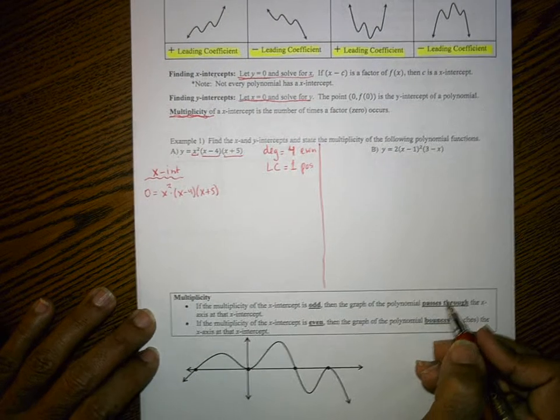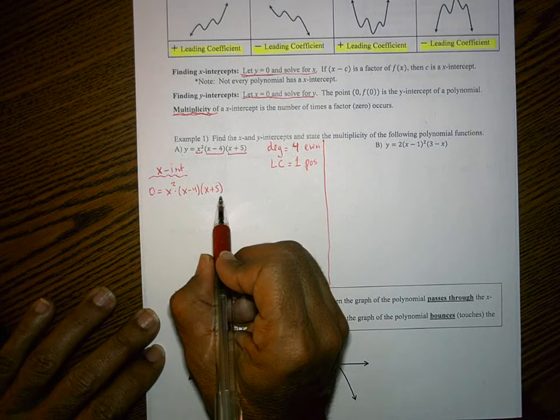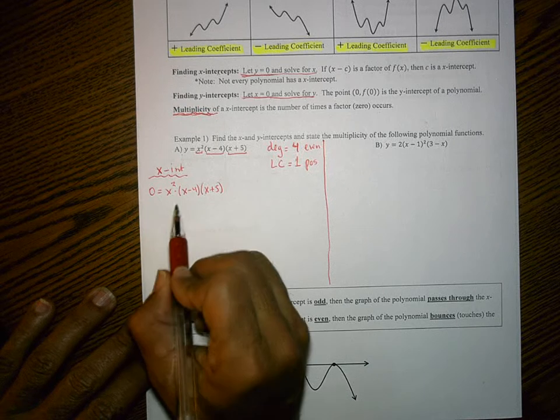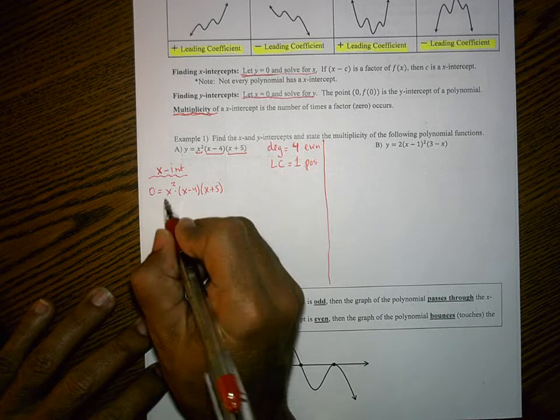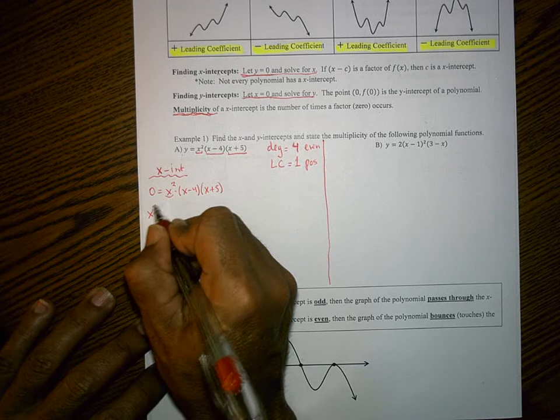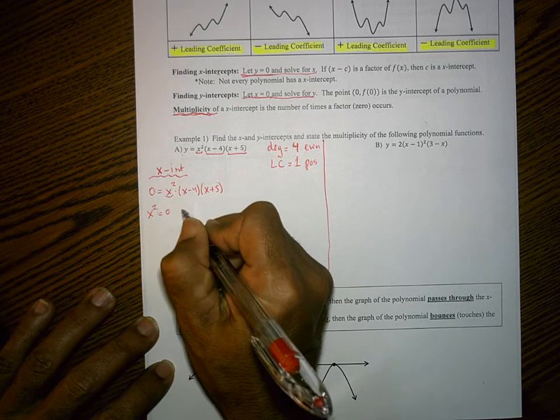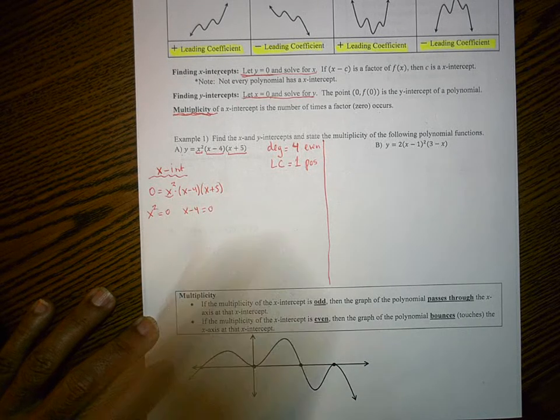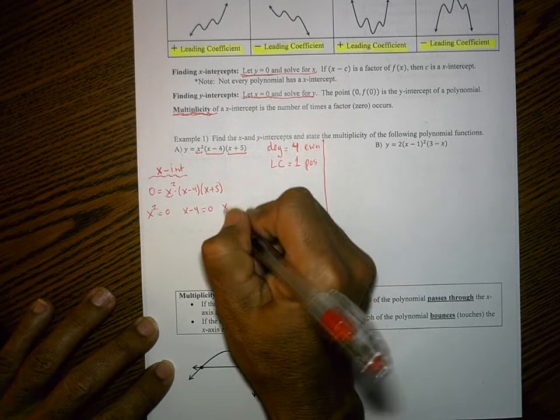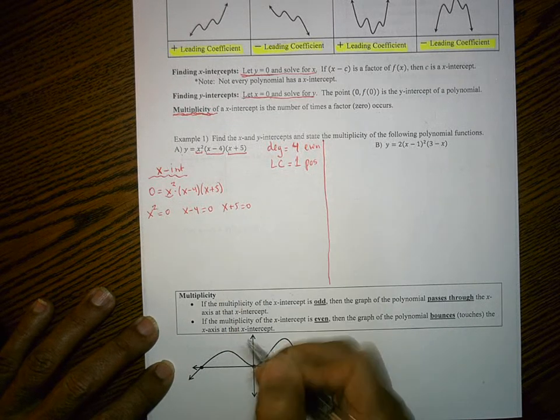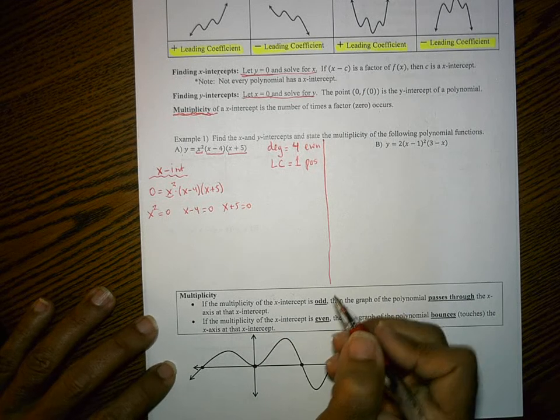There's a rule that says we can set each of the factors equal to 0 so we can solve for x. So I'm going to set x squared equal to 0, x minus 4 equal to 0, and x plus 5 equal to 0. I'm solving for x.